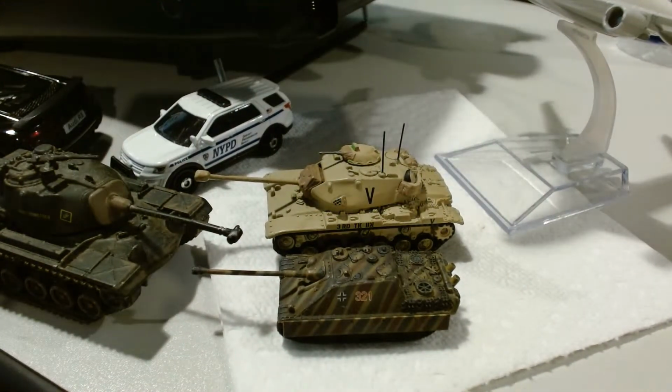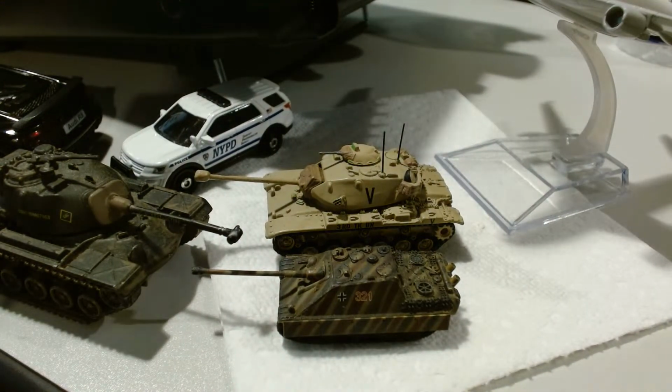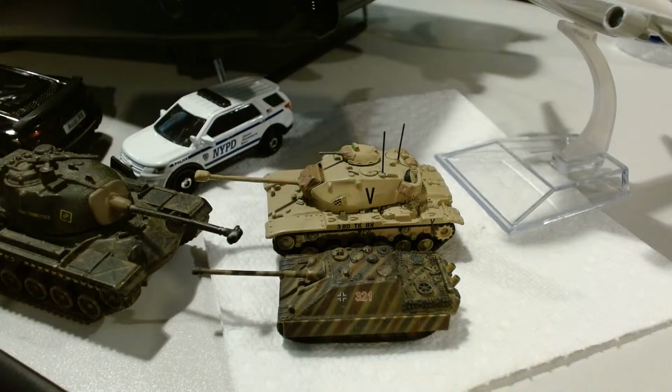I have another one that's a 1/100 scale F-14 Tomcat that I have to do an unboxing for. I showed that on my other channel, so I have that unboxing. I have the F-14. I also have a couple of them. One is gonna be like the emergency vehicles.